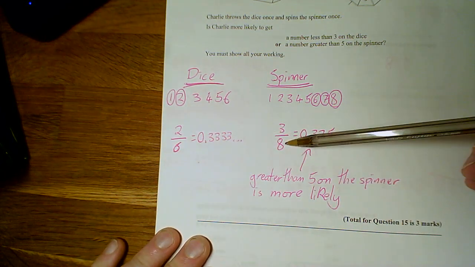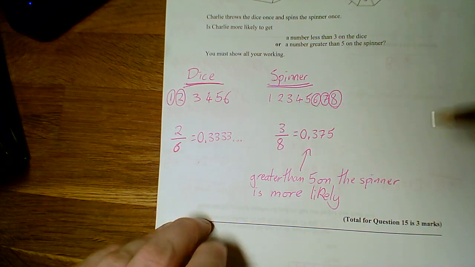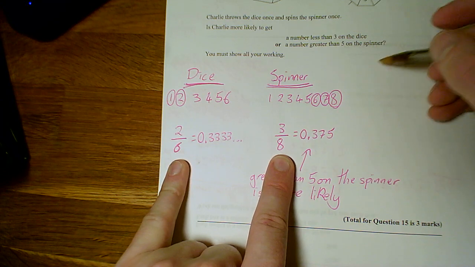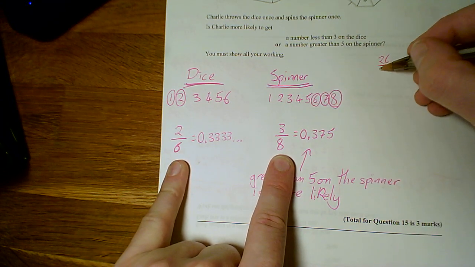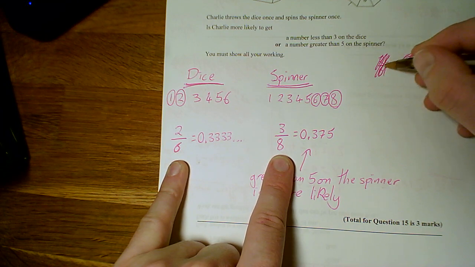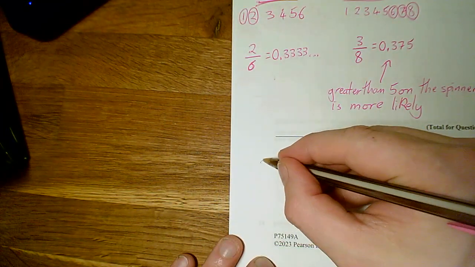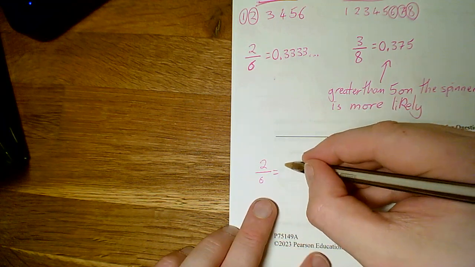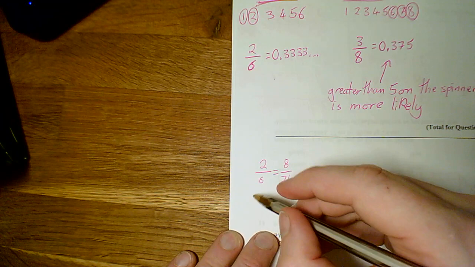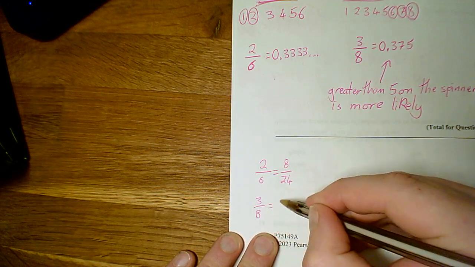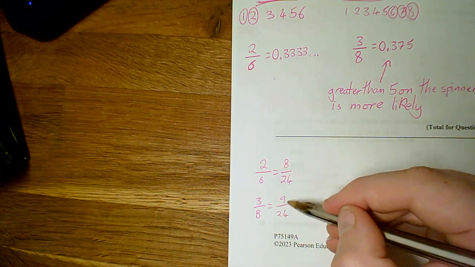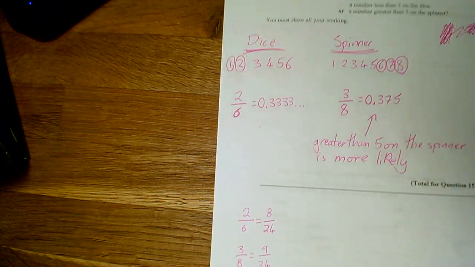Lots of you got to the 2 6ths and 3 8ths, but didn't do anything to compare them. I mean, if I was doing this on a non-calculator paper, I'd just make them both out of 24. Oops. Let's try it again. Oh, for goodness sake. Let's do it down here. Start fresh. 2 6ths is 8 out of 24. Multiply them both by 4. And 3 8ths is 9 out of 24. Multiply them both by 3. So you can see 9 out of 24 is bigger than 8 out of 24.